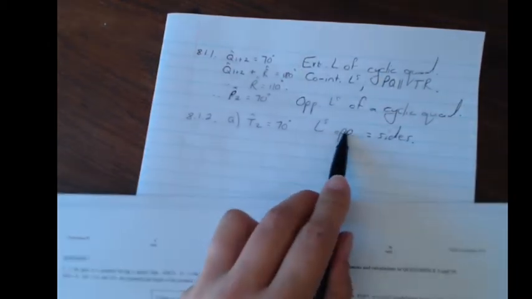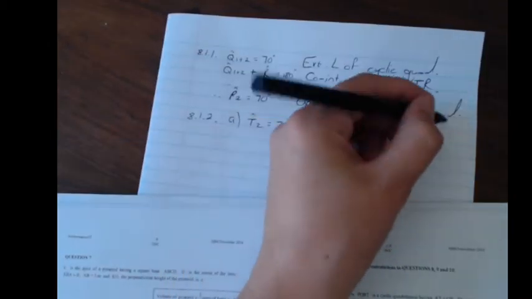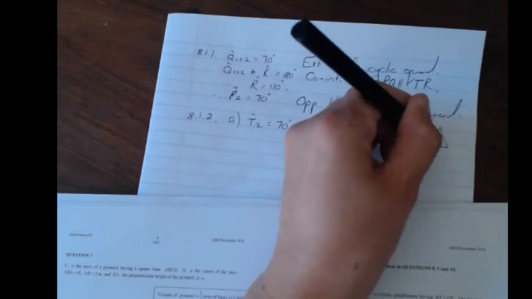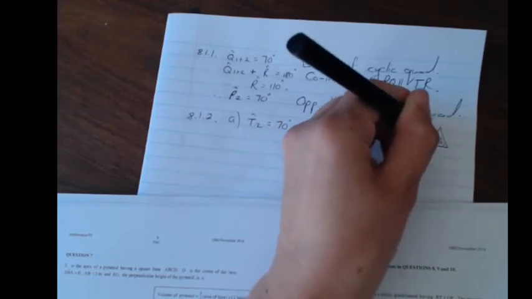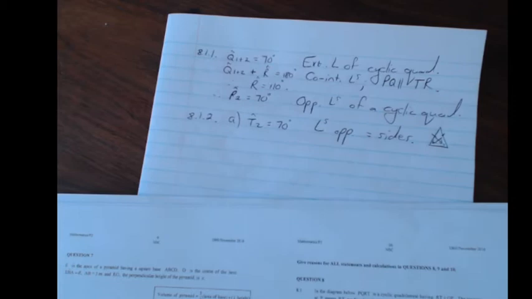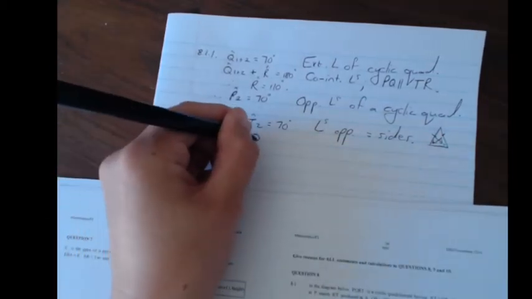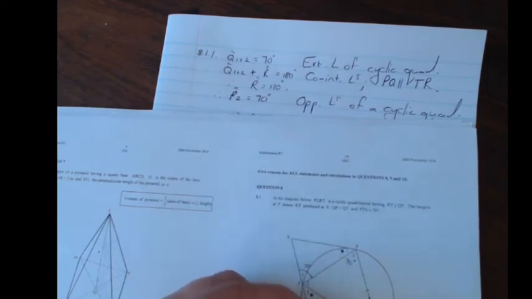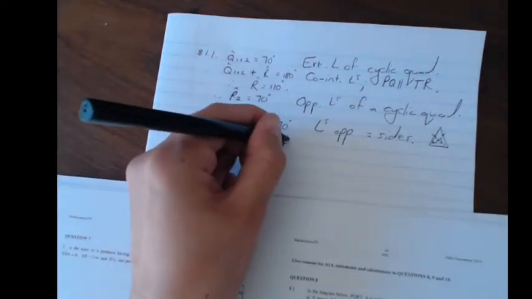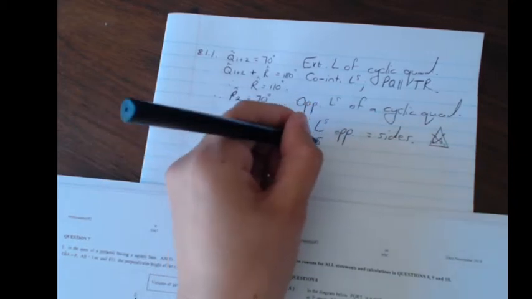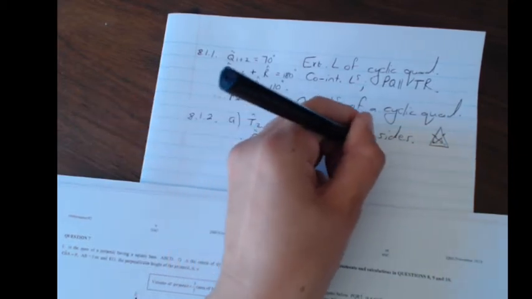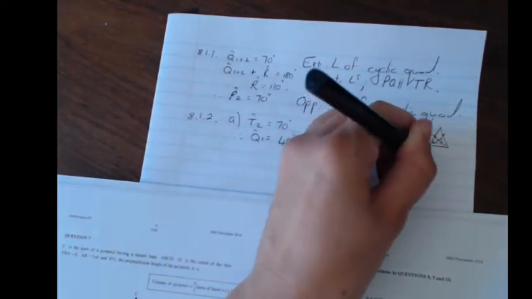The angles that lie opposite the equal sides of a triangle are equal. So I'm going to use this reason. T2 is 70. That means that Q1 is going to be 70 plus 70 is 140 plus 40. Q1 is going to be 40 by sum of angles in a triangle.